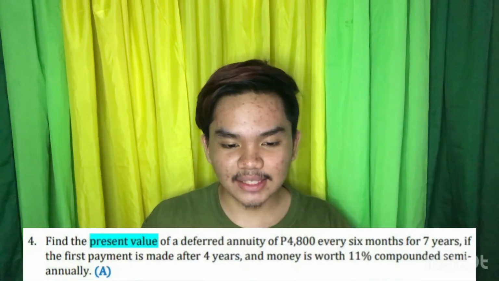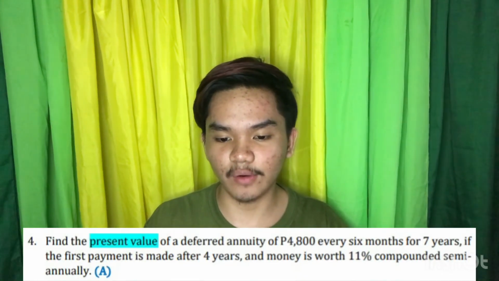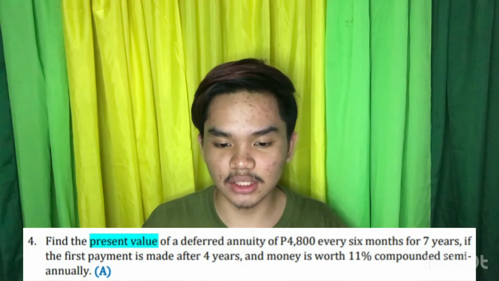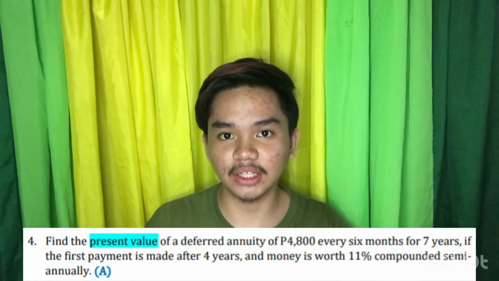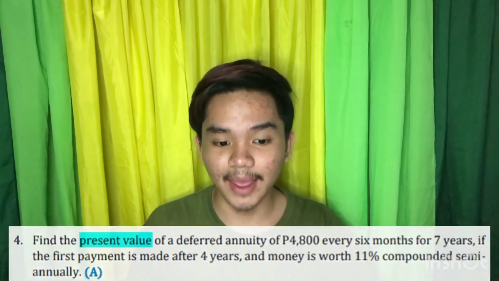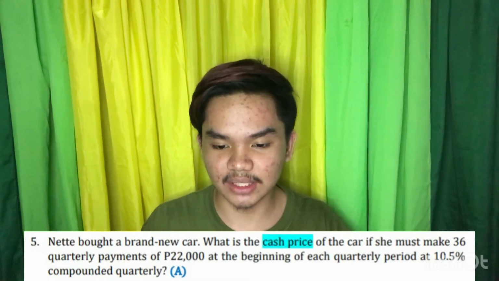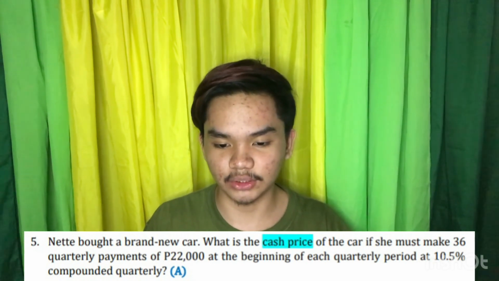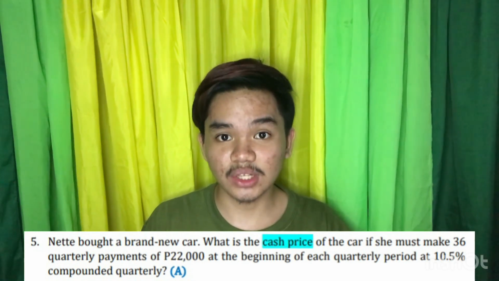So, find the present value of a deferred annuity of 4,800 pesos every 6 months for 7 years if the first payment is made after 4 years and money is worth 11% compounded semi-annually. So, ito, may present value ulit tayo nabasa. So, it is an A problem. And lastly, Net bought a brand new car. What is the cash price of the car if she must make 36 quarterly payments of 22,000 at the beginning of each quarterly period at 10.5% compounded quarterly? So, it is also an A problem.